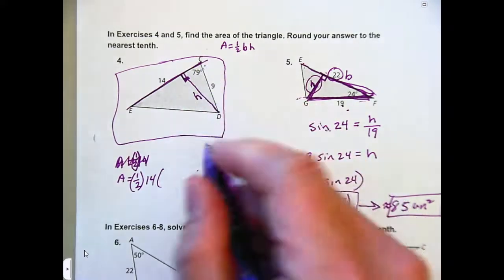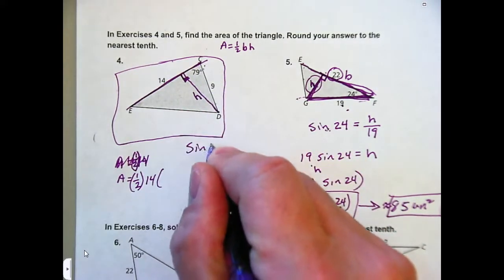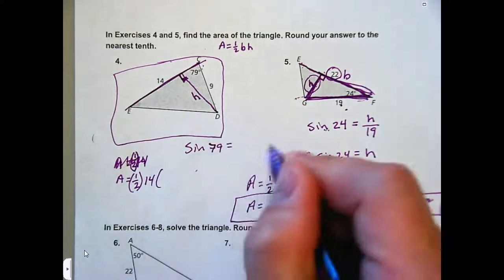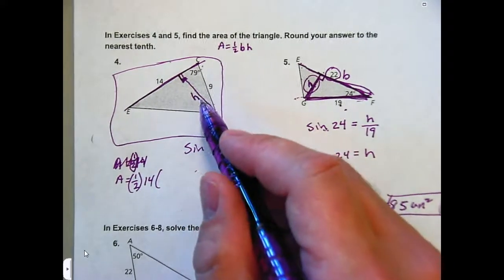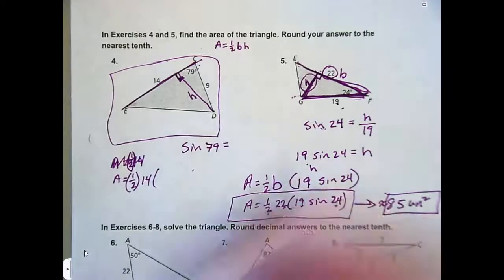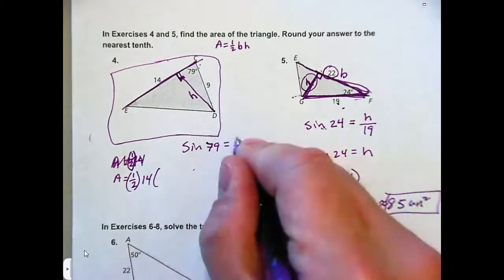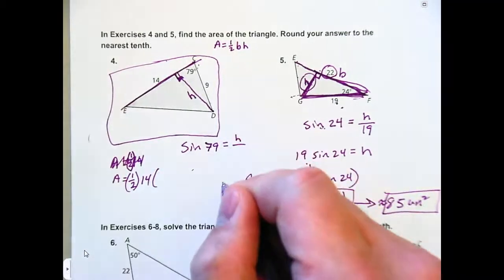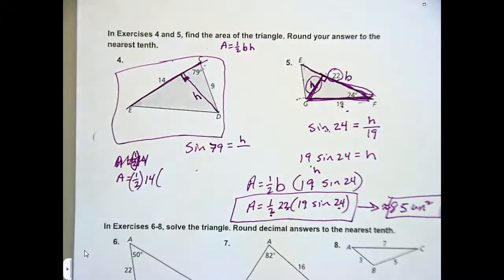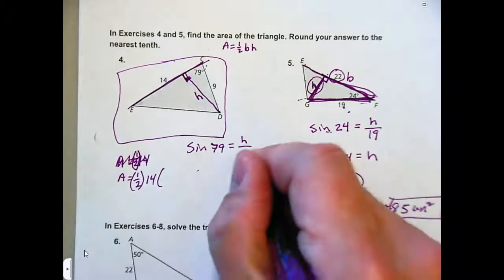Hypotenuse. Okay, so we get sine of 79 is equal to, what's our opposite? H over 9.